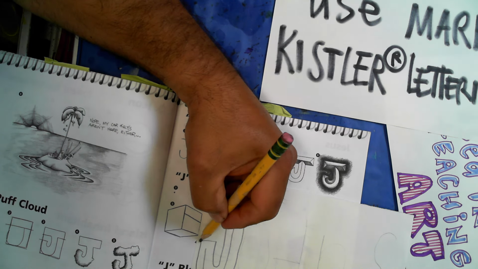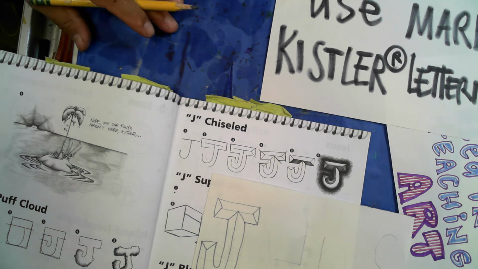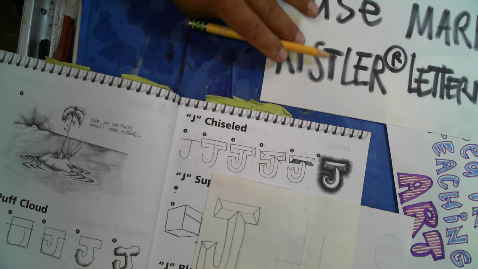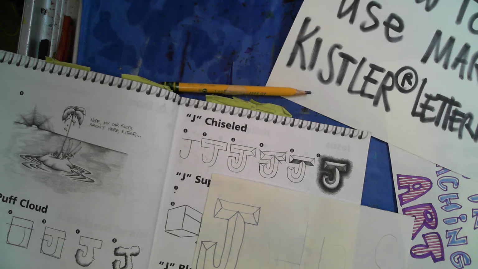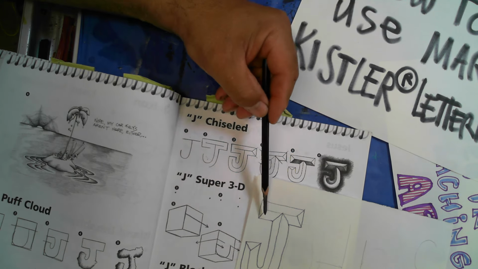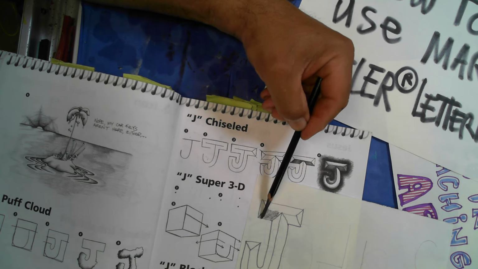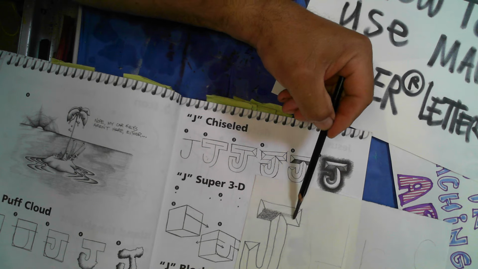Now, what do I do about this curve right here? Well, we don't know. So now he shades that in. I like my 6B, so I'm going to use my 6B and see how he shades that in.